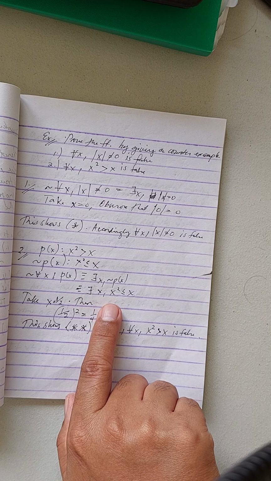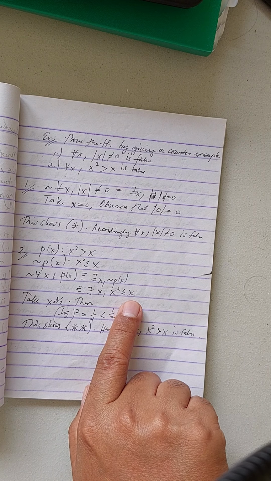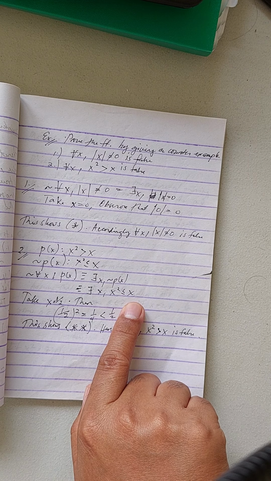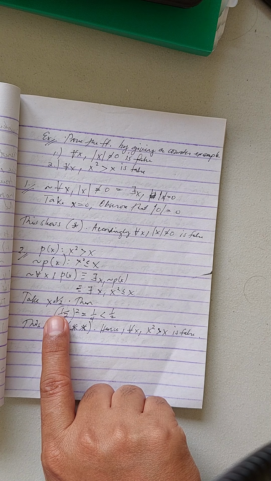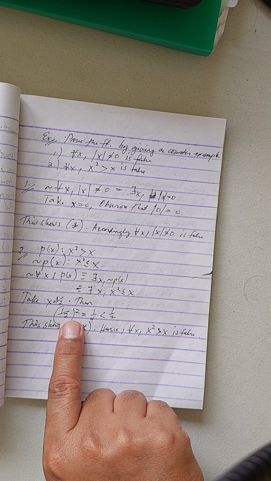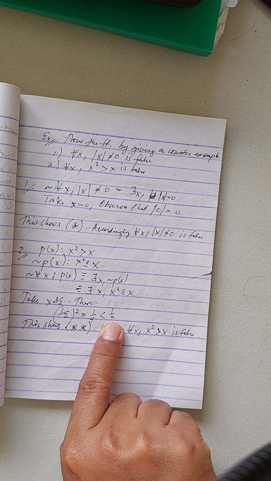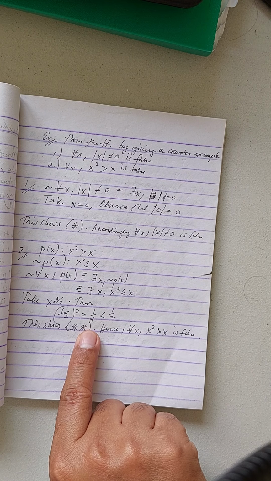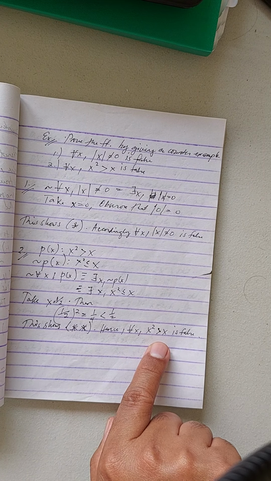So there exists x such that x squared is, the negation of p, x squared lesser than or equal to x. So how about x equal to 1/2? Take note that 1/2 squared is 1/4, which is lesser than 1/2. Okay? So this shows that x squared greater than x is false.